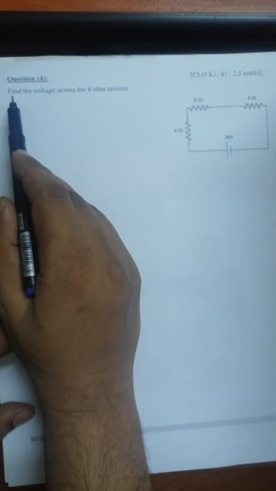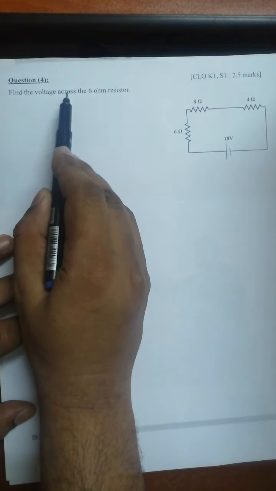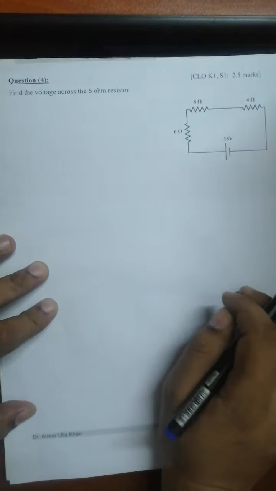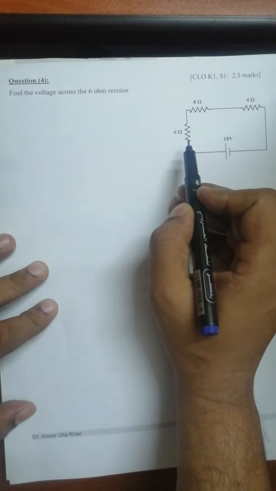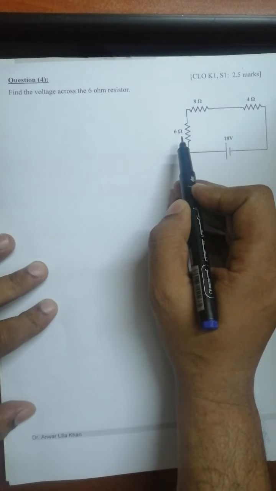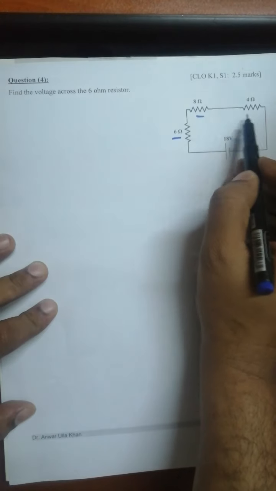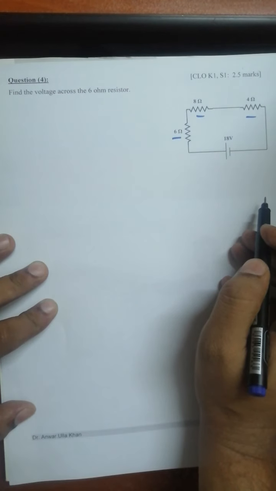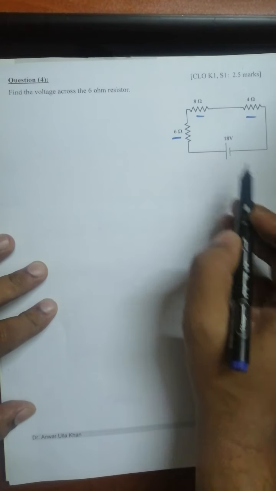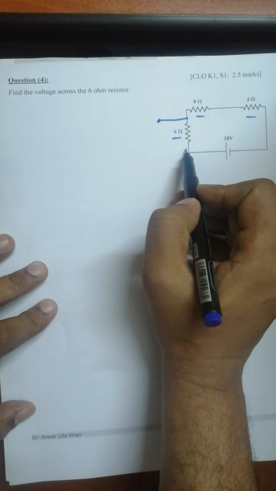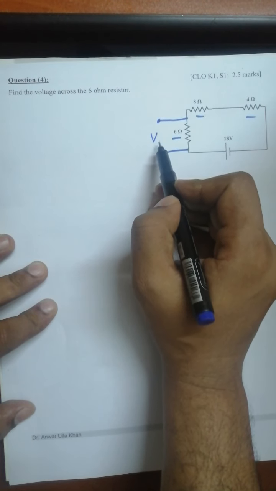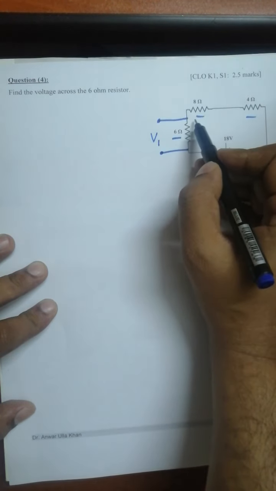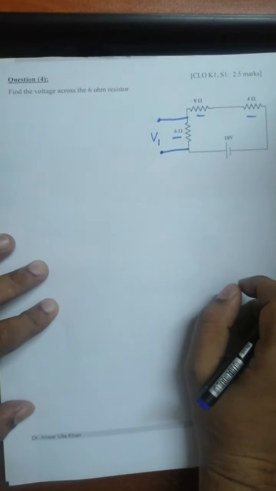In this question, find the voltage across the 6 ohm resistor. Here you can see there are 3 resistors, 1, 2 and 3, and you have to calculate the voltage across this resistor. You have to calculate the voltage across the 6 ohm resistor. Suppose this is 1. You have to calculate V1.